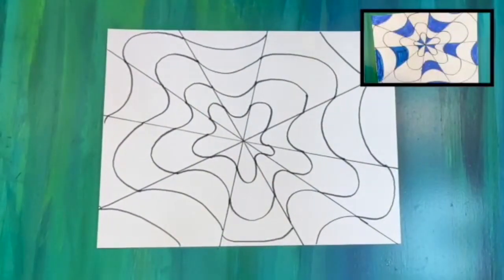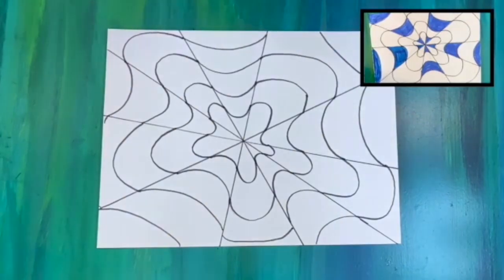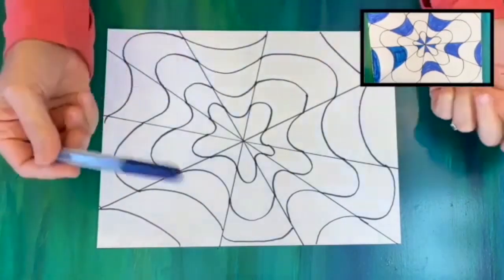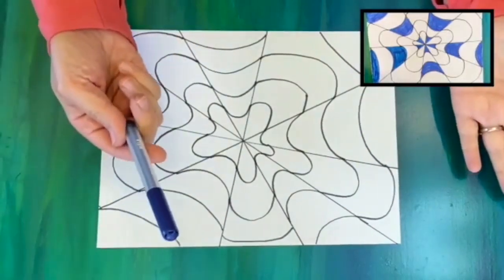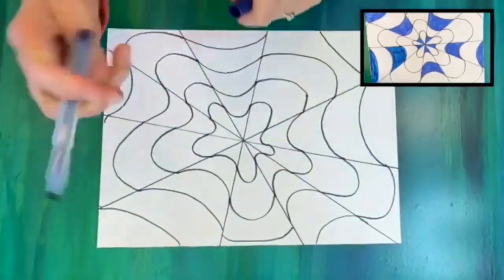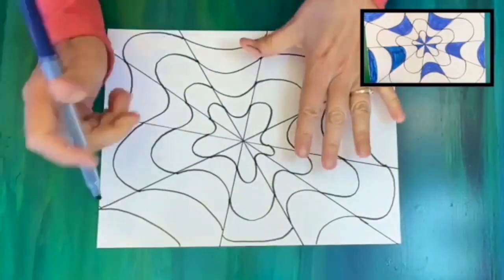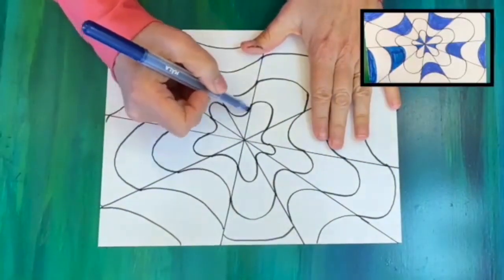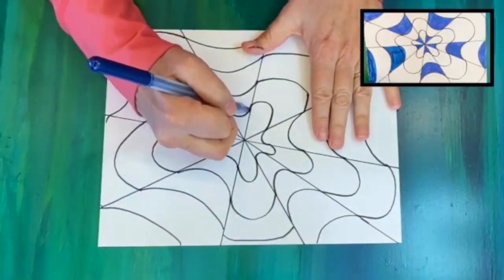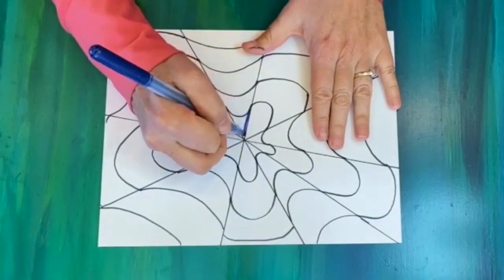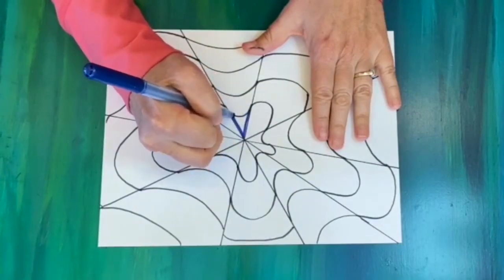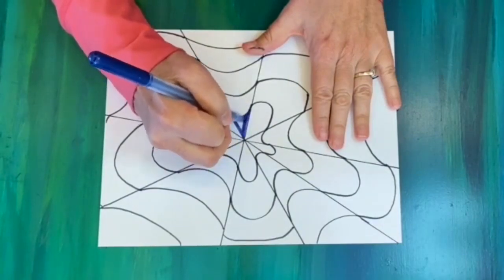Okay, so next thing we're going to do is start coloring in our wedges. We can use crayon or colored pencil or a marker. I'm going to choose a marker, and I've got a blue one here with a nice fat tip, and I'm just going to pick a wedge. This is the first wedge I see. I like to outline it. I think it makes it a little neater if you outline it and then color it in.